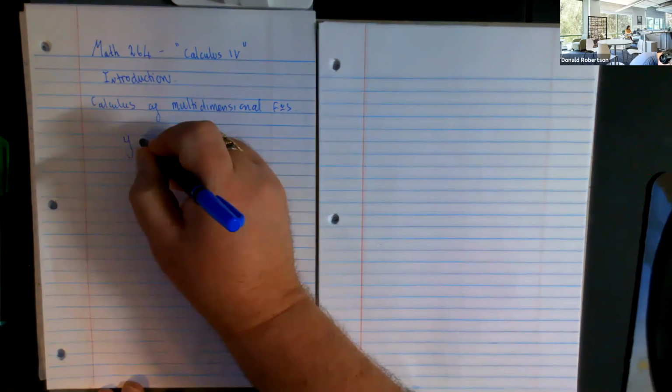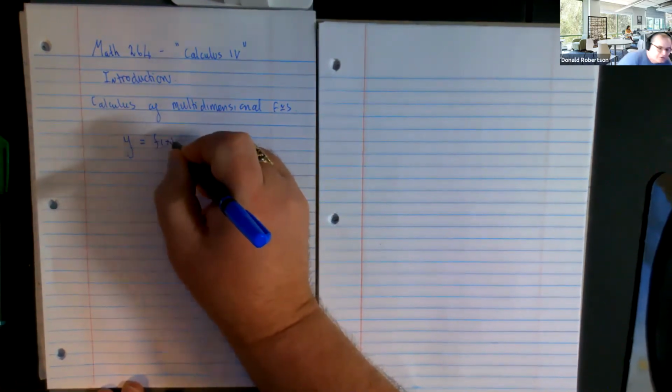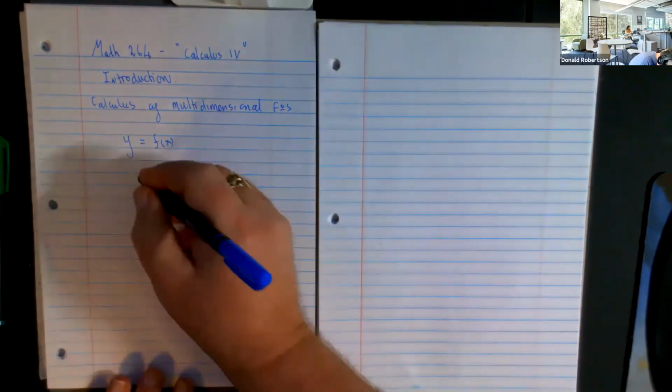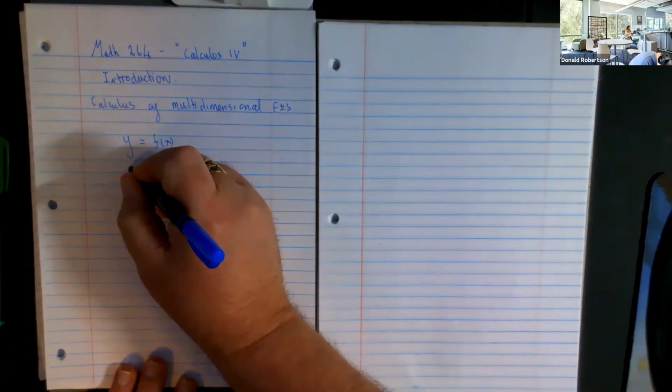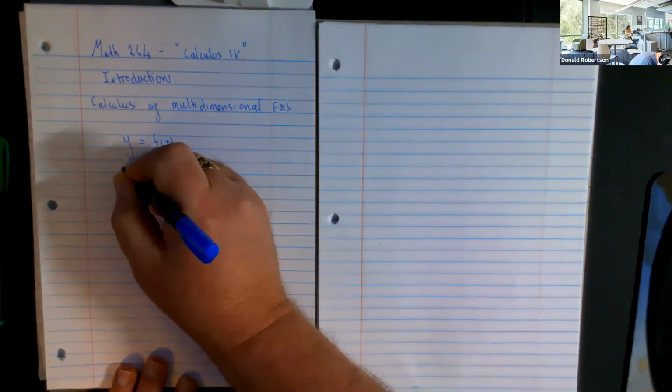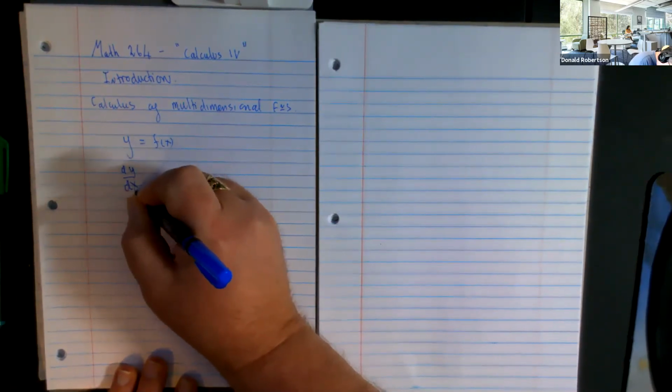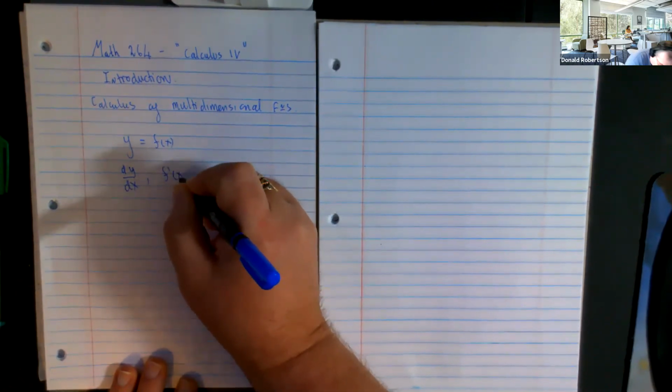Well, if I said to you y equals f of x, and I said we are going to differentiate it, we might use that notation, right? But you know what we're talking about, right? Differentiate. It allows us to find out things like the slope of the curve at a point.